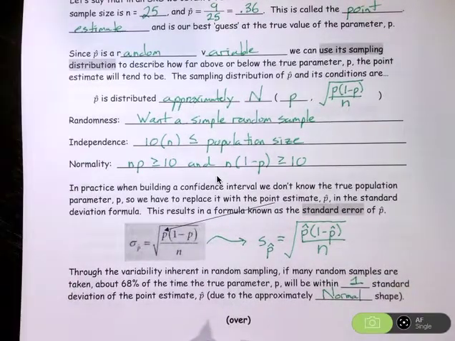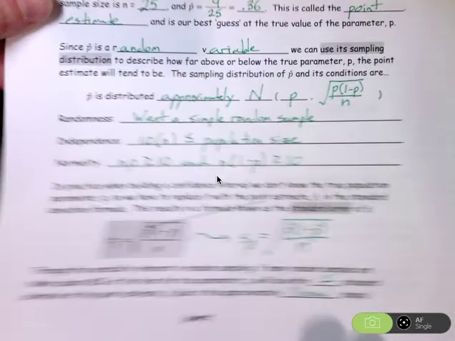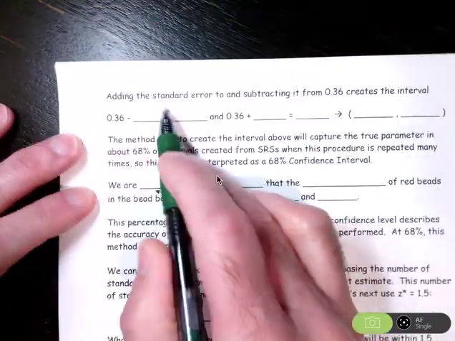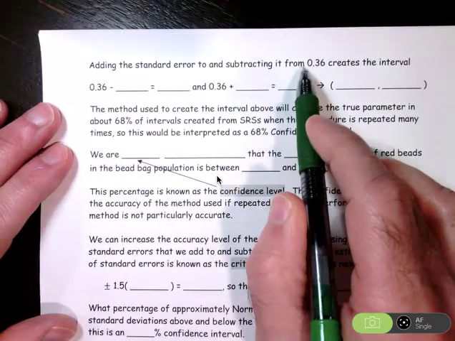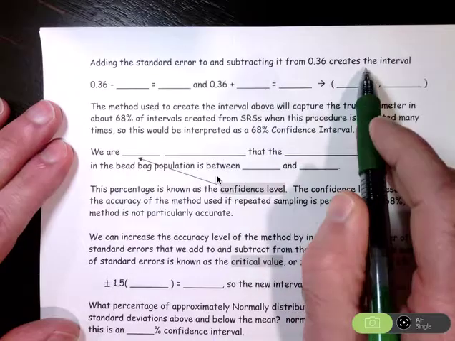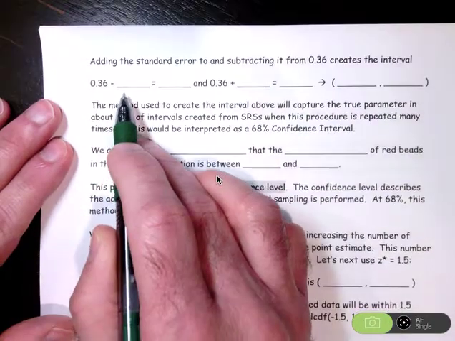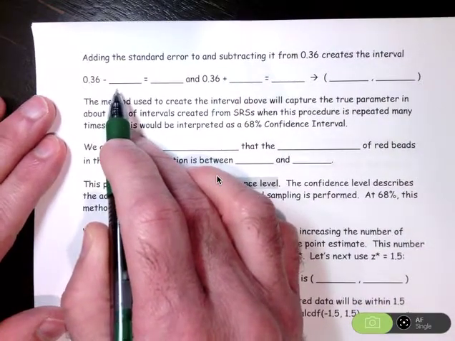So this lets us build a very, very simple confidence interval. Take a look at the second page. By adding the standard error to and subtracting the standard error from 0.36, we can create a very basic first step at a confidence interval.